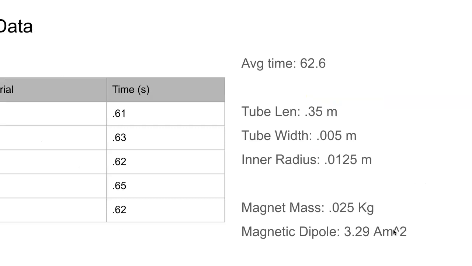When I manually got the data, I got trials of 0.61 seconds, 0.63 seconds, 0.62 seconds, 0.65 seconds, and 0.62 seconds, for an average time of 0.626 seconds. The tube length was 0.35 meters.